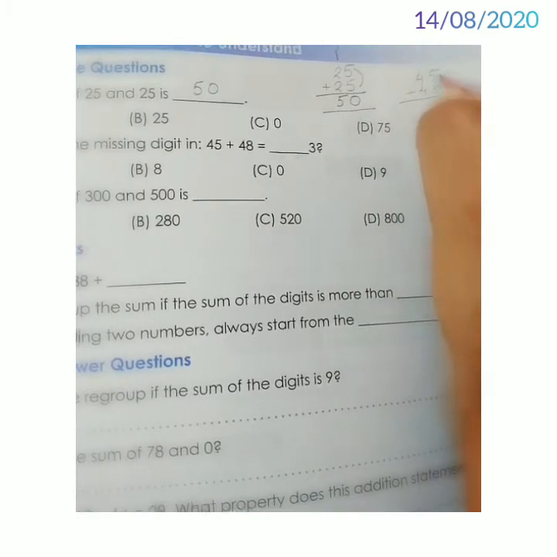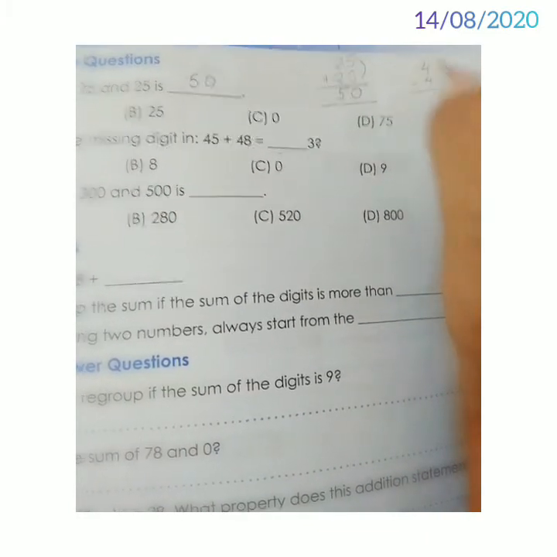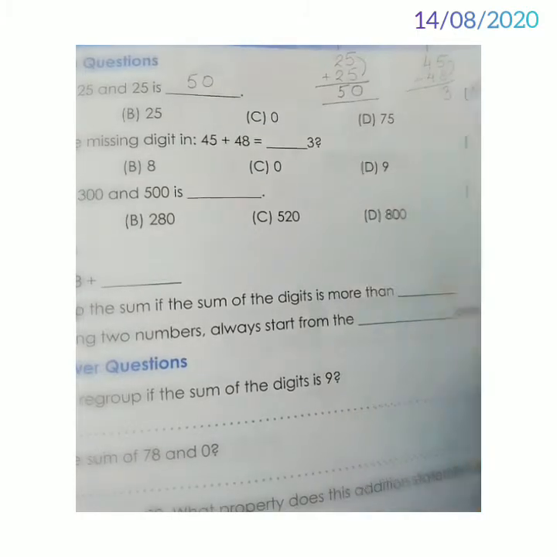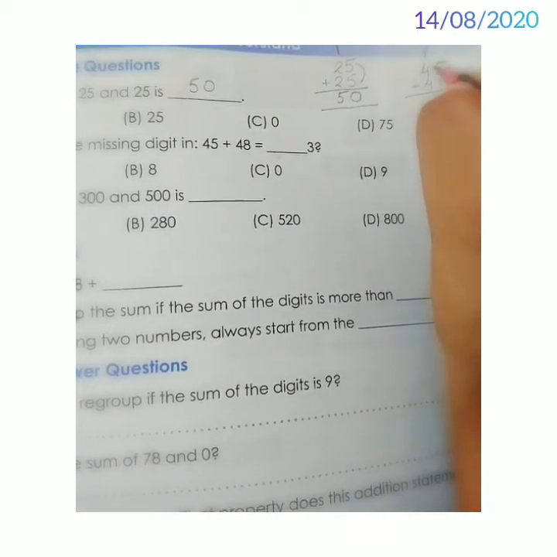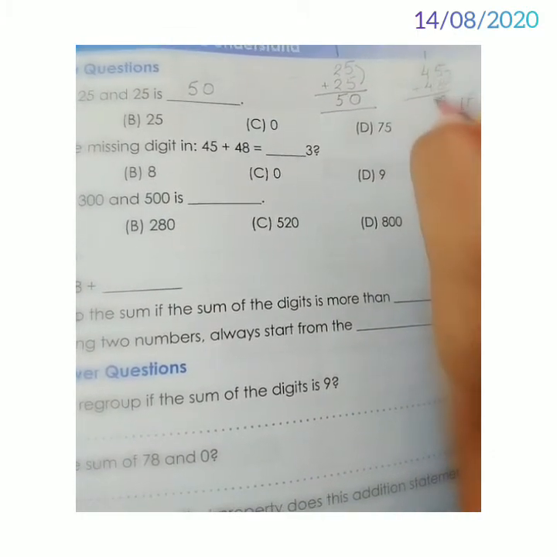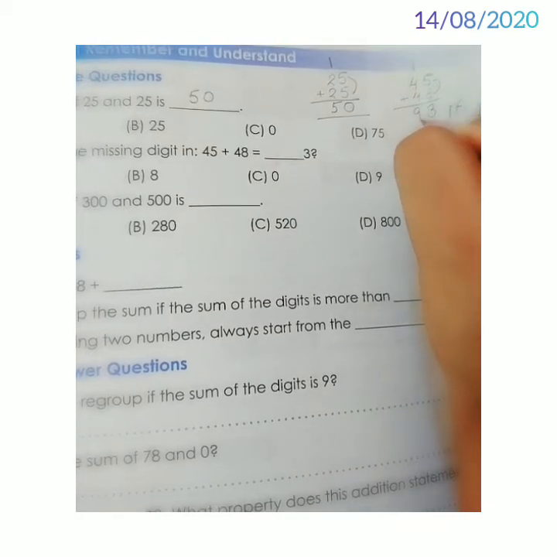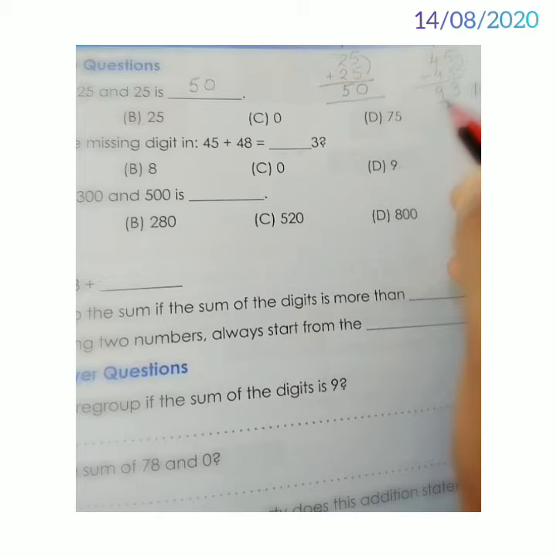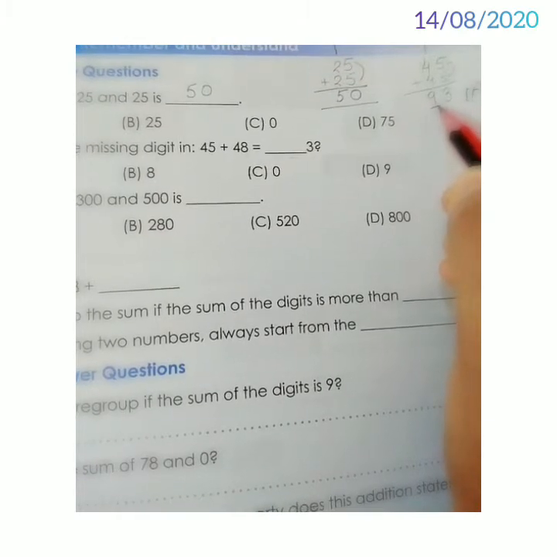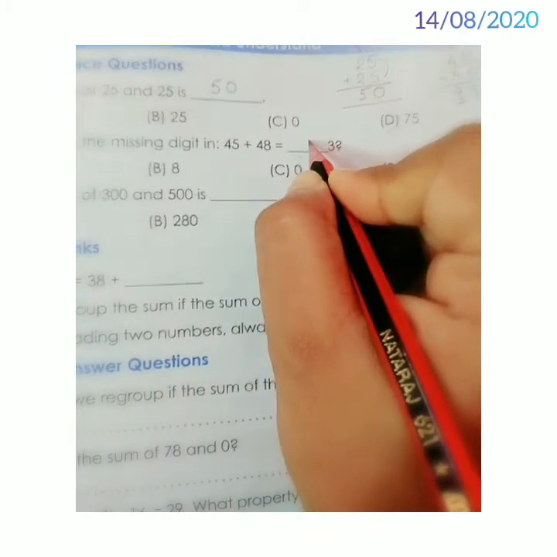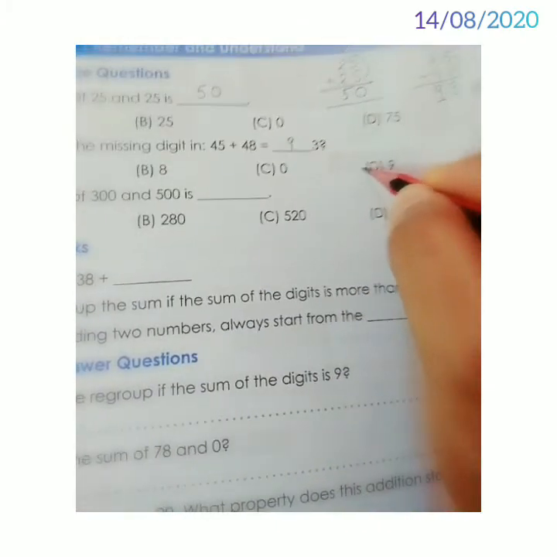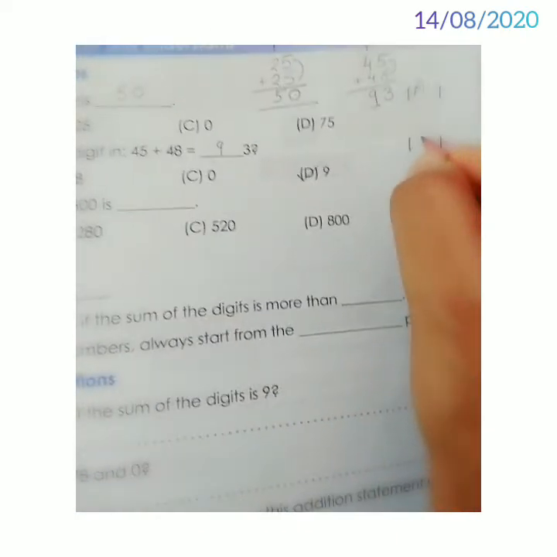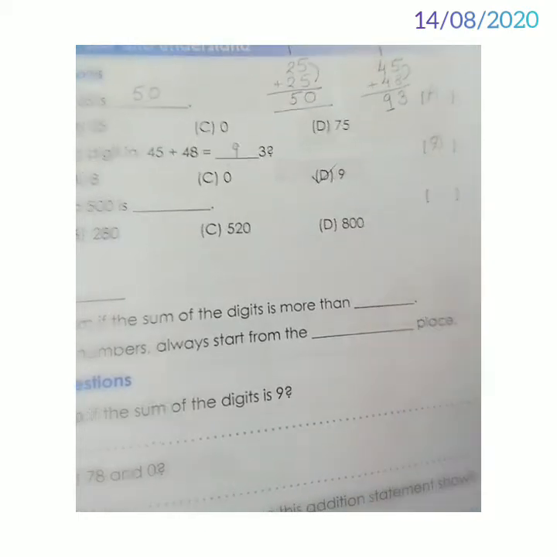Now 8 plus 5 is 13. We have a carry 1. Then 4 plus 4 is 8. 8 plus 1 is 9. So write down over here 9. So the missing digit is what, dear children? The missing digit is 9. So write down over here 9. And which is the correct option here? D. Give a tick mark in D and write down over here D.